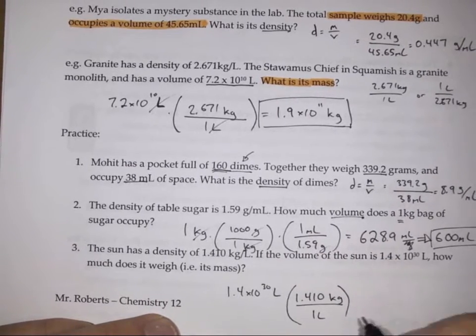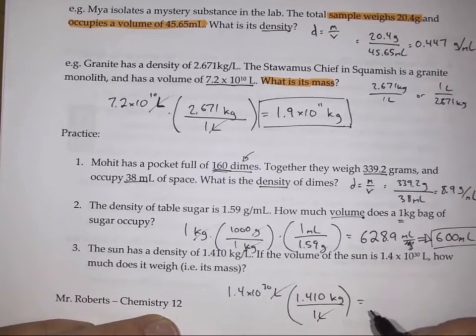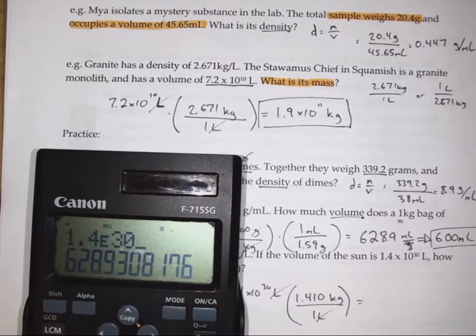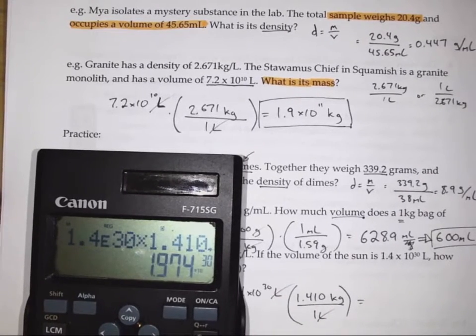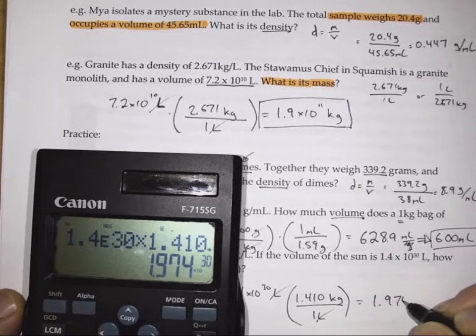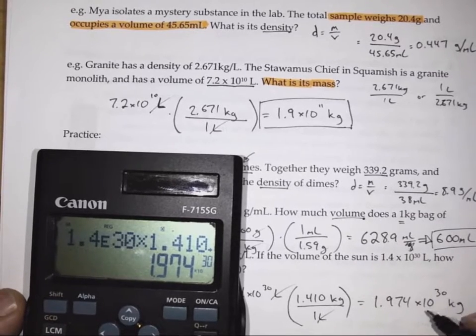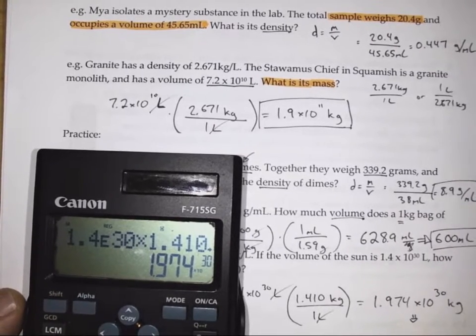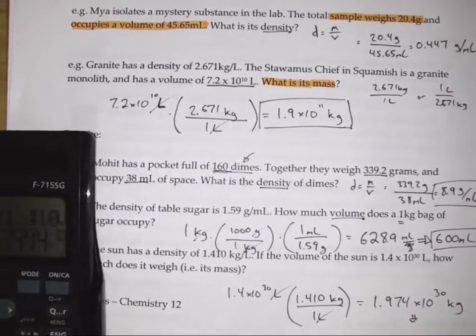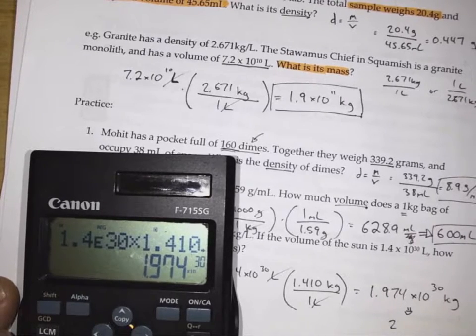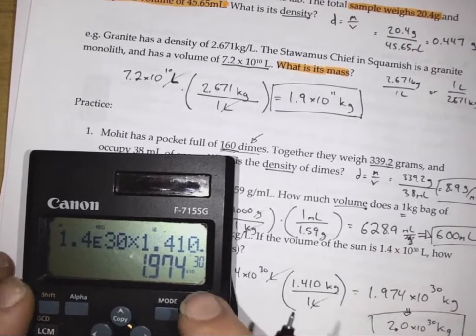1,410 kilograms. And when we do so, 1.4 times 10 to the power of 30 times 1.410, I get 1.974 times 10 to the 30 kilograms. However, that needs to be rounded, and it gets rounded to 2.0 times 10 to the 30 kilograms. And that's the mass of the sun.